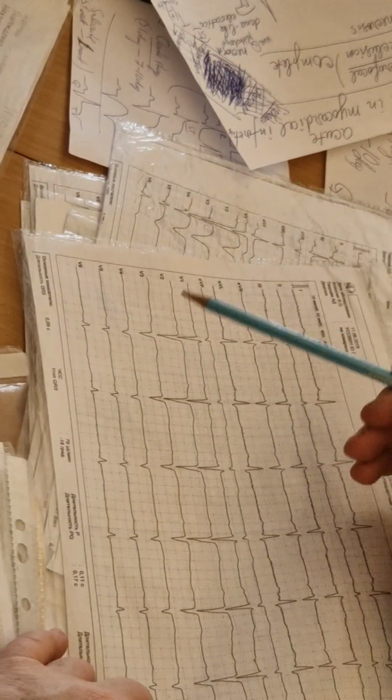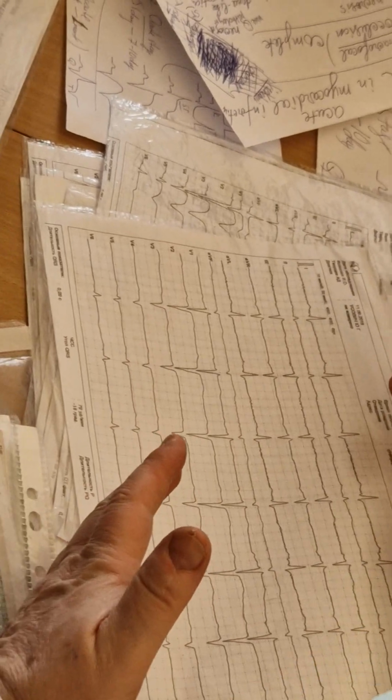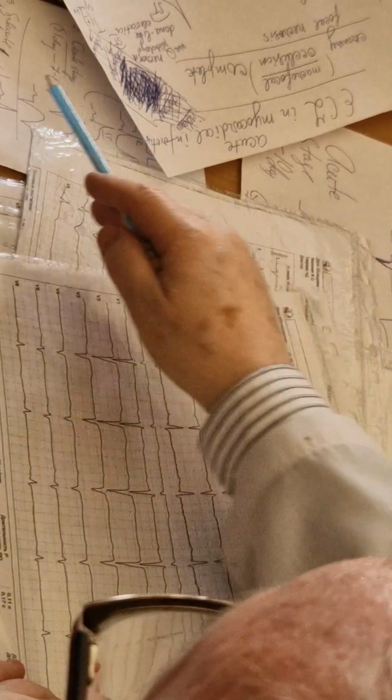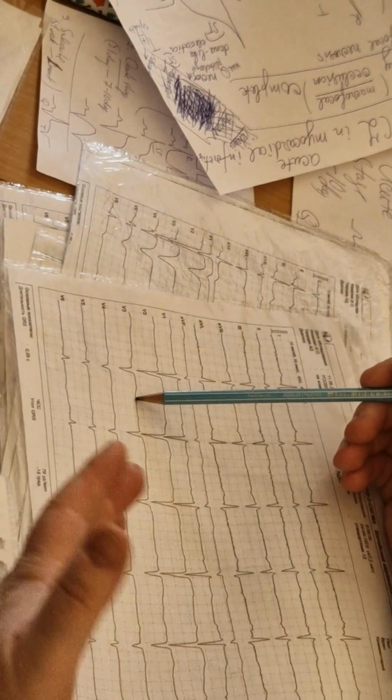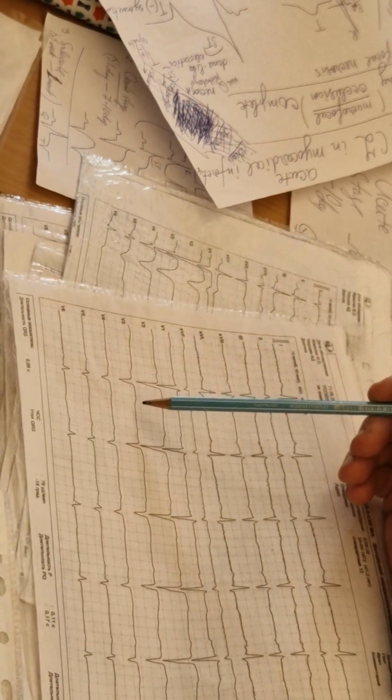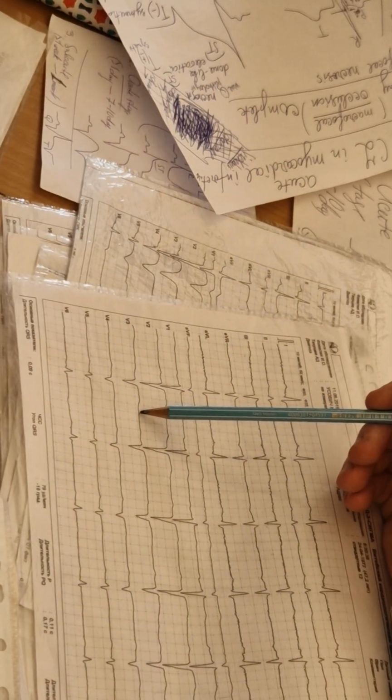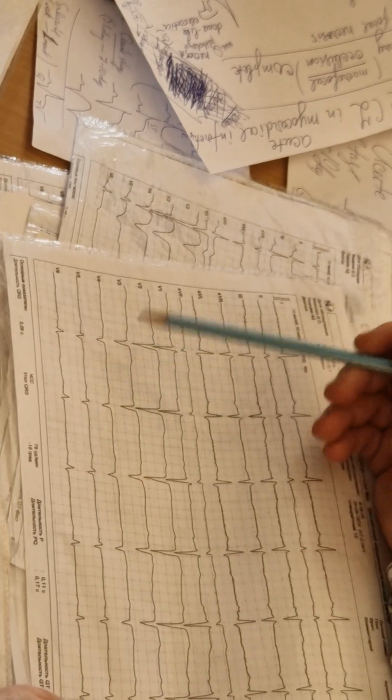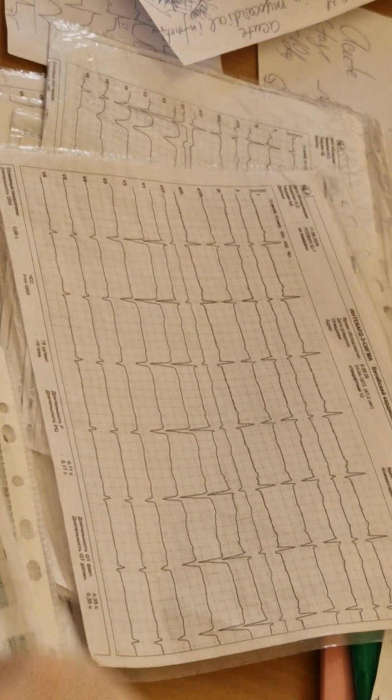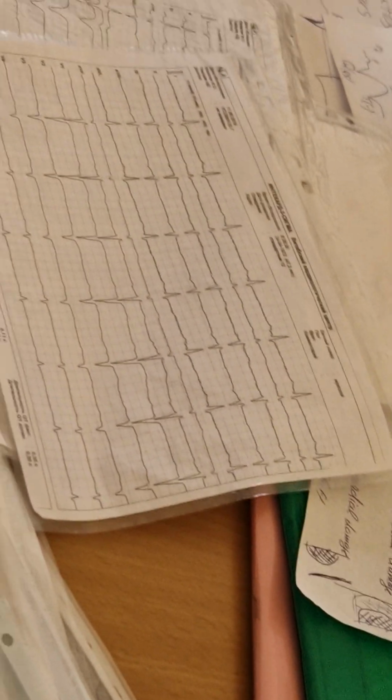If one isoelectric line, subacute stage, or sometimes maybe cicatrization if more than 1-2 months after start of pain. So you should know history, you should know troponin test.